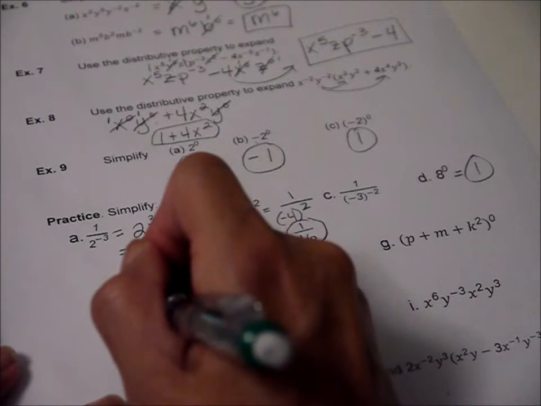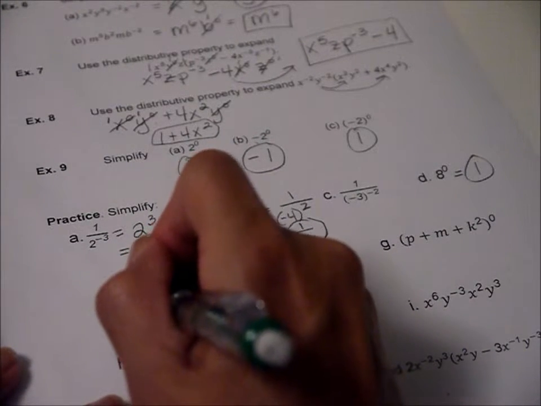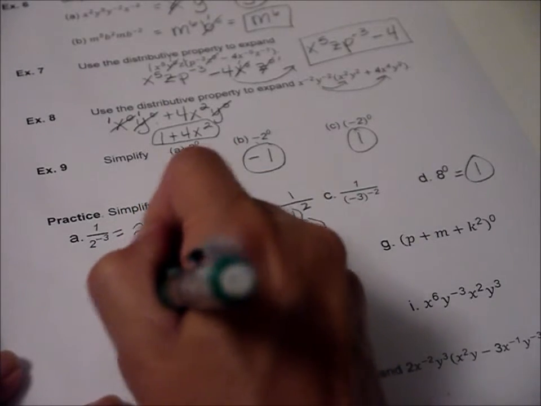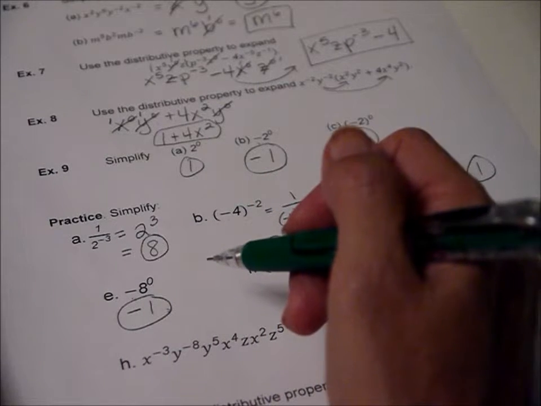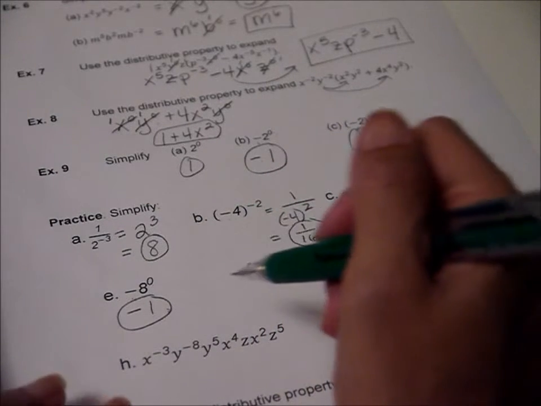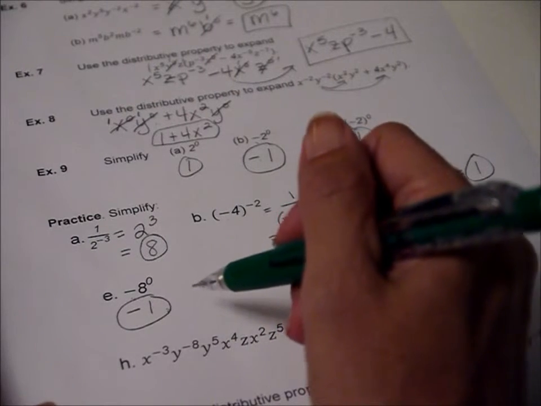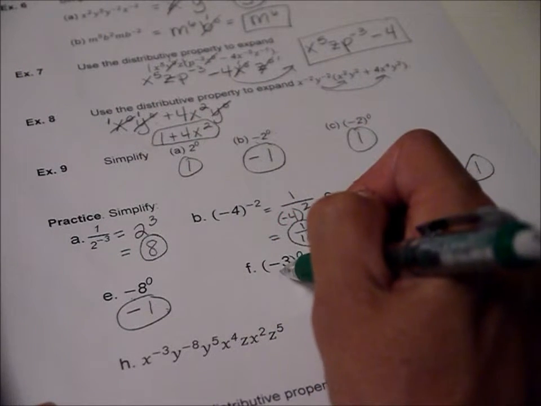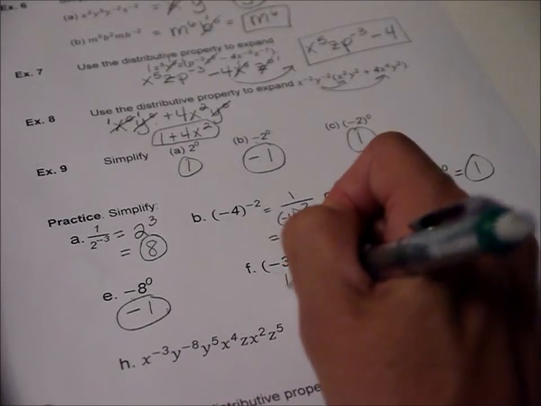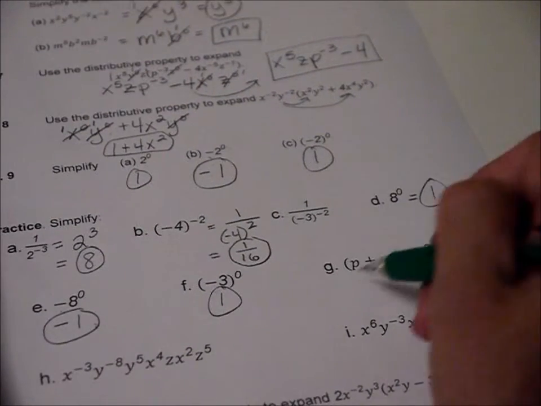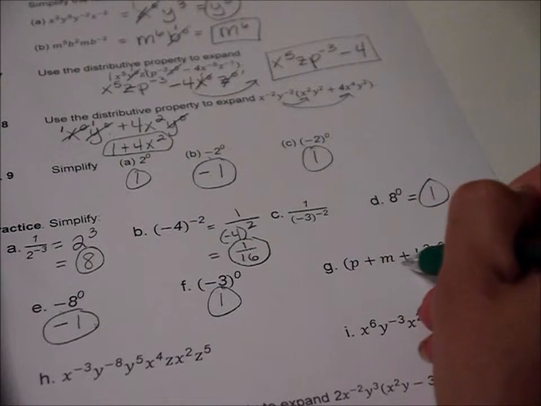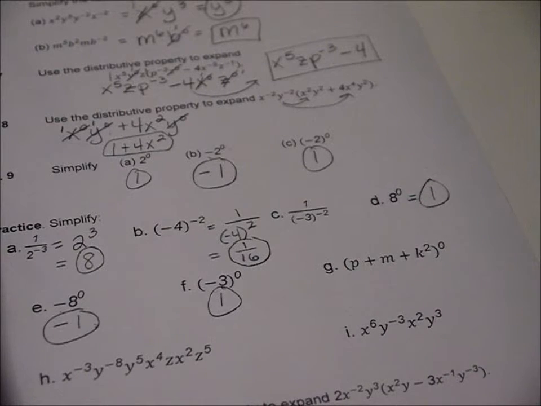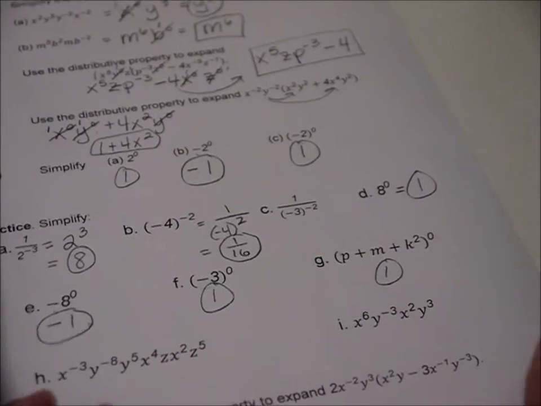This one, again, the negative is not in parentheses with the 0 there. So the actual answer is negative 1. This is going to be a tricky one, I think. If it's not, then I am very happy for you that you're getting that. F, this is raised to the 0 power, so the whole thing equals 1. Again, you might want to do something with this, but the whole chunk in parentheses is raised to the 0 power, so it's just 1.